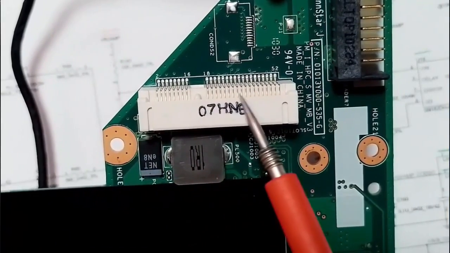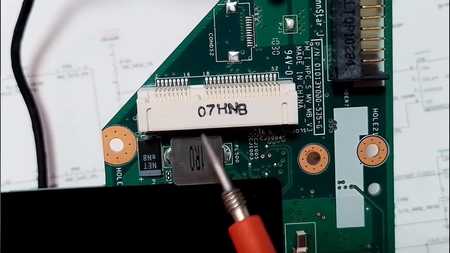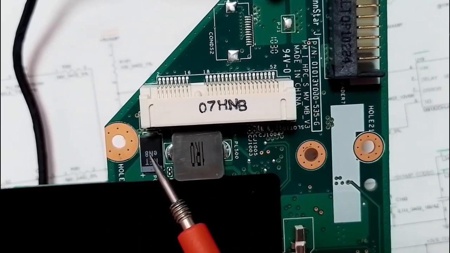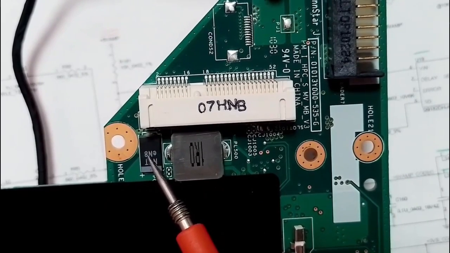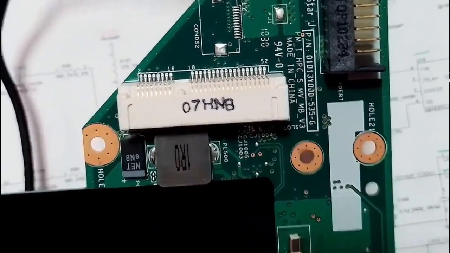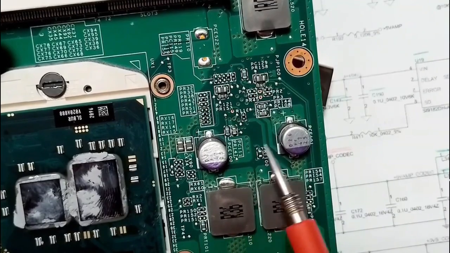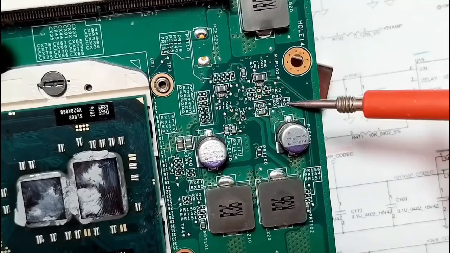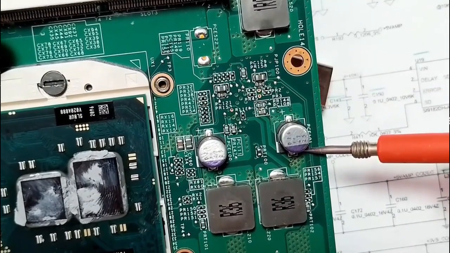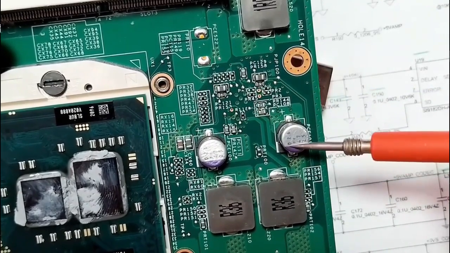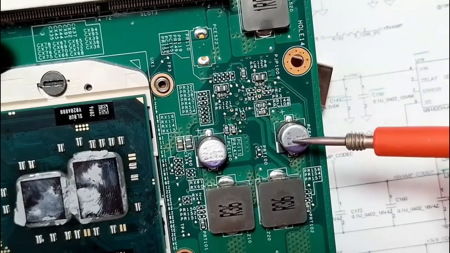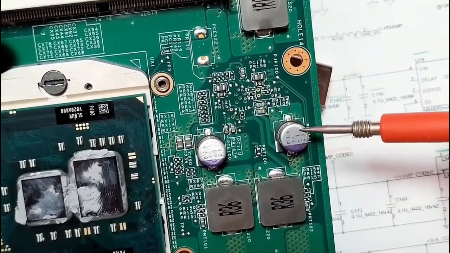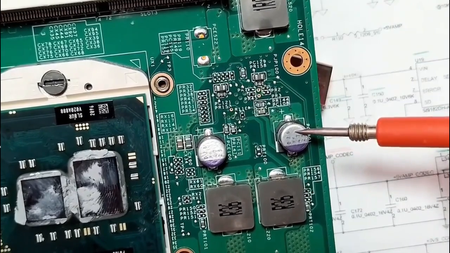Okay, so this connector is for the Wi-Fi card. Here we have a capacitor. This is a polarized capacitor. We call it also a tantalum capacitor. Coil. We have an electrolytic capacitor with plus and minus. As you can see over here, we have plus, and here we have minus. Okay, so this color here means minus, and here we have plus. So these capacitors also are polarized capacitors.